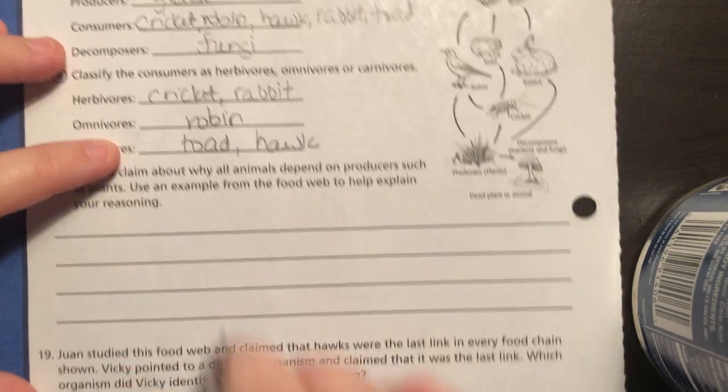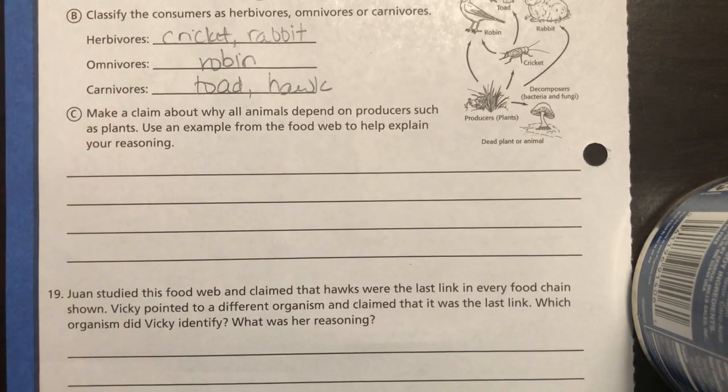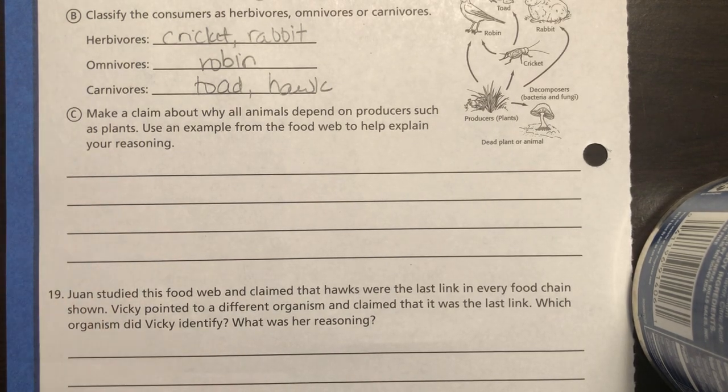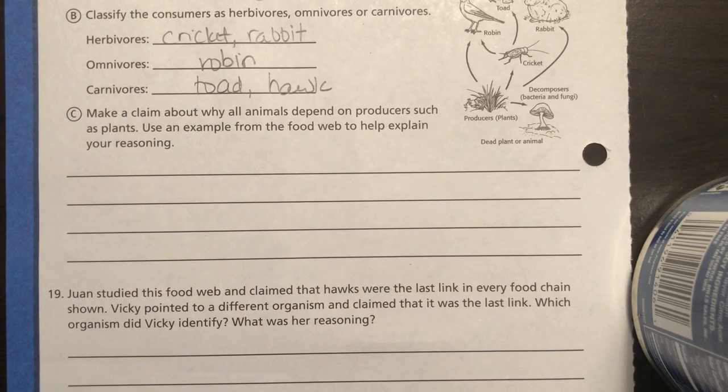Then I'm just gonna talk about these out loud to make sure that you're listening in. You can stop the video and write it if you need to. Make a claim about why all animals depend on producers such as plants, and use an example from the food web to explain your reasoning. Well, in that food web right there, we can see that the cricket is eating plants, and the toad then eats that cricket. If there wasn't any plant for the cricket to eat, then that would mean that the toad wouldn't be able to eat the cricket because it wouldn't exist. So therefore, there would be no food for the toads and everything from that point on. So the toad really depends on those plants, because those plants will start that energy transfer moving through the food chain.